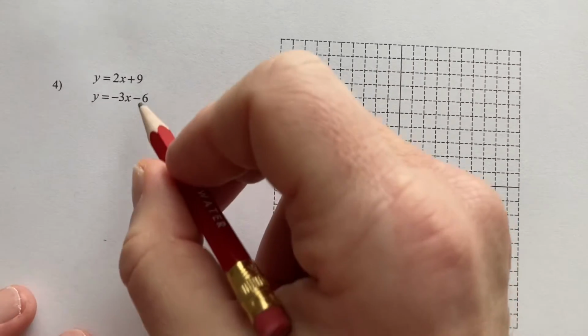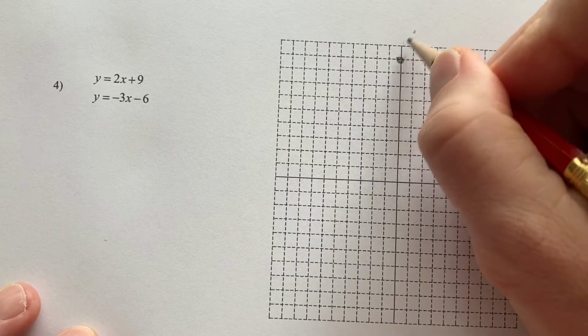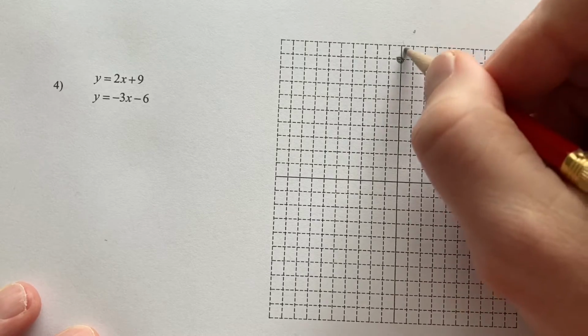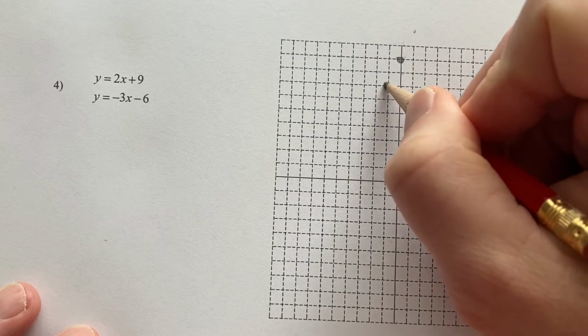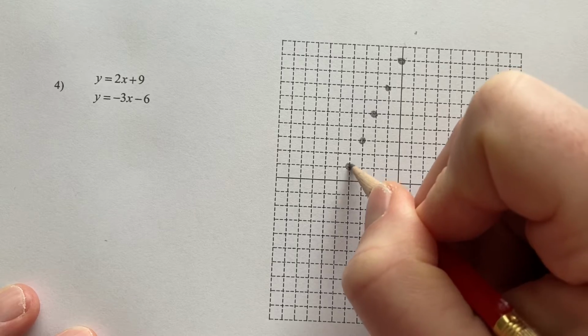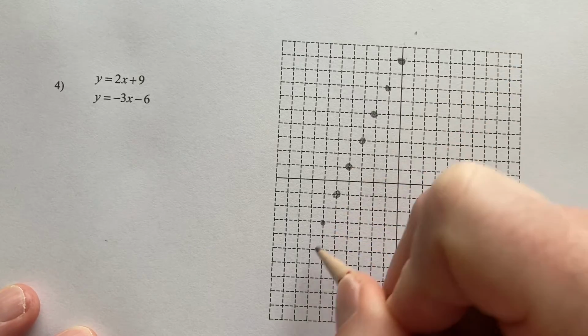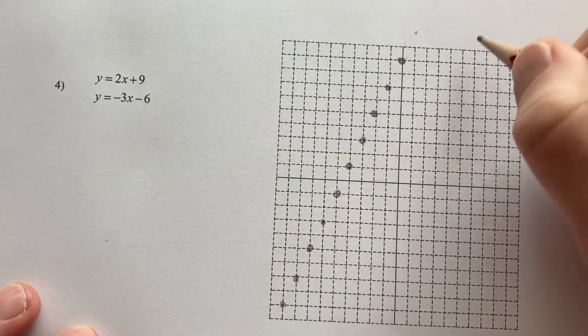For this one, we're going to start out at 9 and go up 2 over 1. Now you can see that we're going away from here, right? Probably the intersection point is not off the graph. So let's come down 2 over 1. Let's kind of come this way with it. And I just kind of go down 2 over 1. And there's my line there, okay?